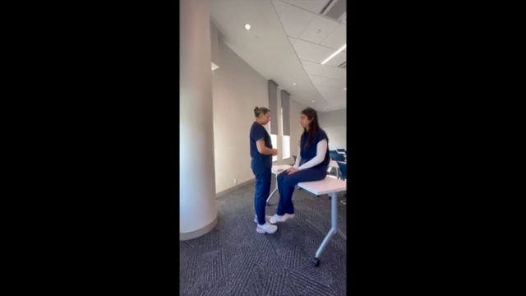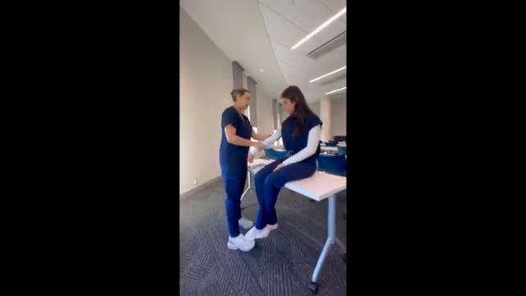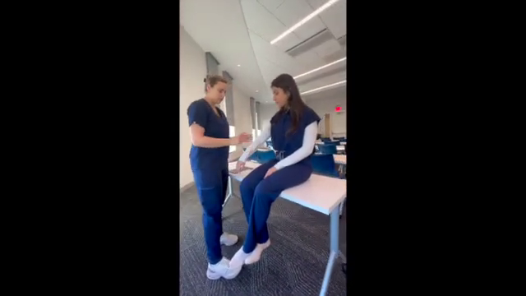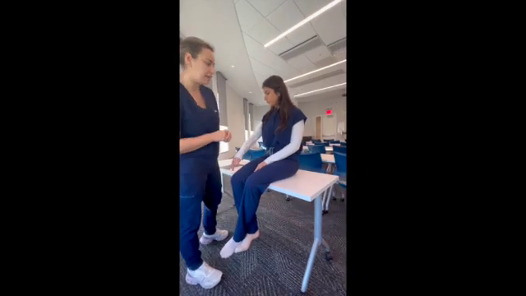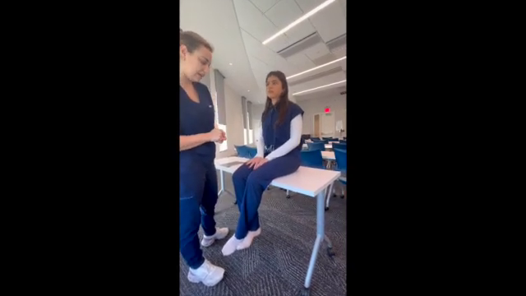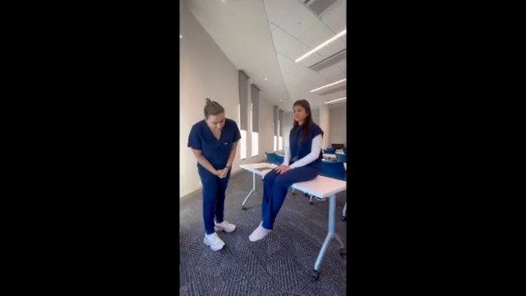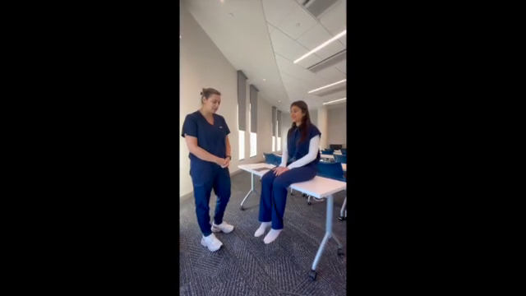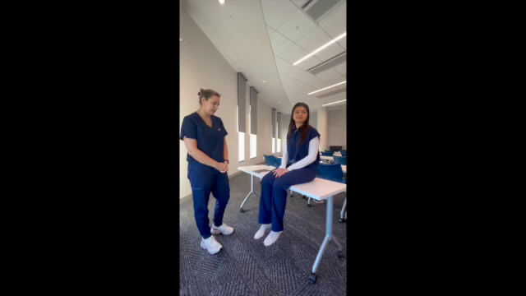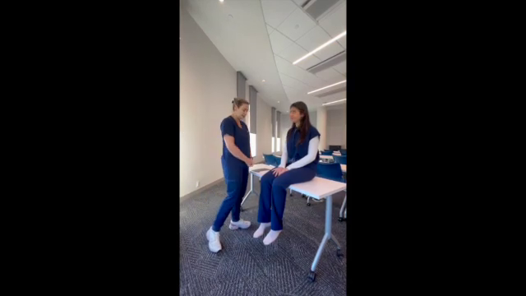I can look at her extremities, so I'll note her arms. Just by looking at them, I don't see any gross deformities. I don't see any atrophy. All of her limbs are there. And same with her legs, no gross deformity of the legs and no atrophy as well.